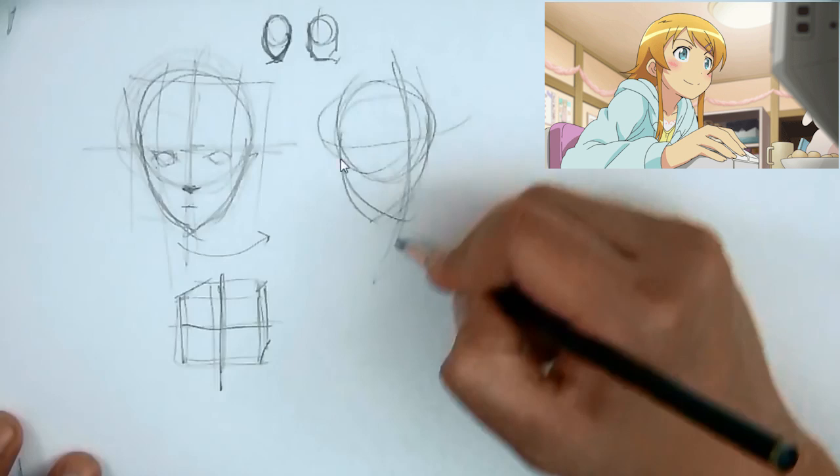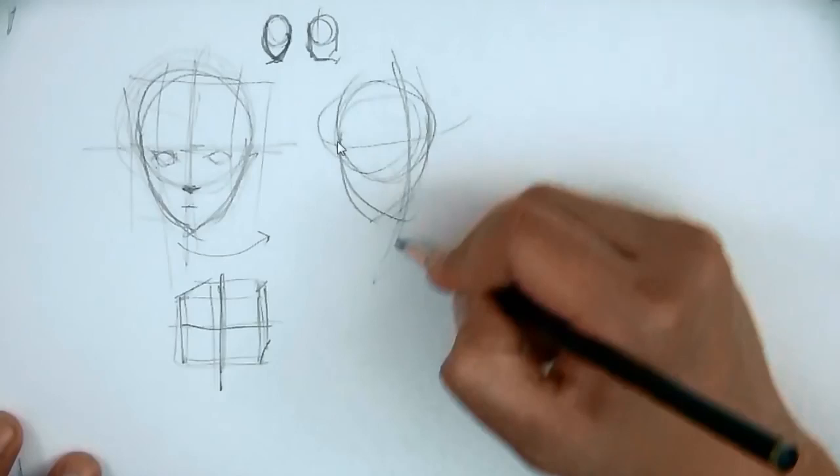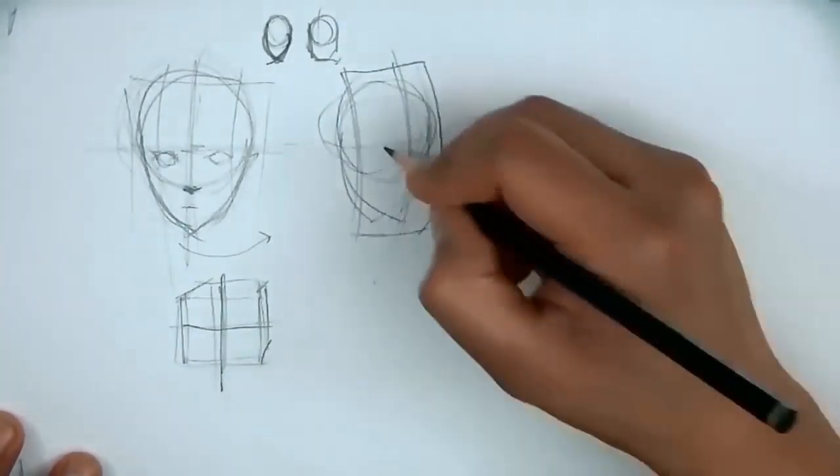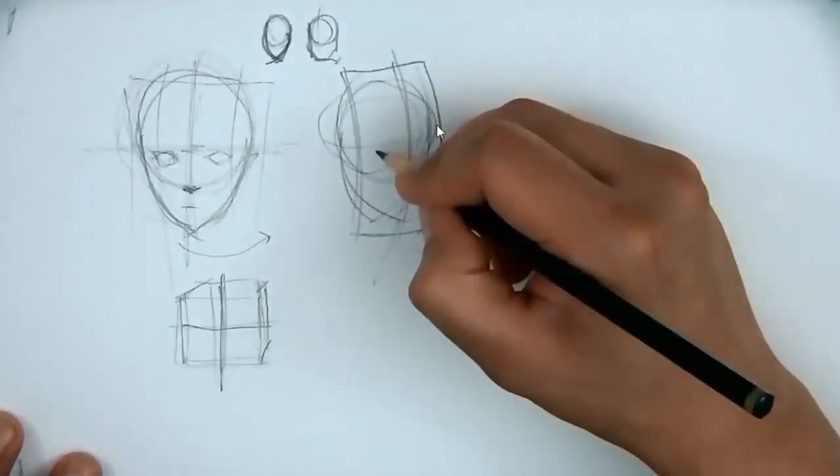And now if you imagine that the plane turned into perspective, like that, then you're going to have the front of the face. So now you have the 3/4 view.